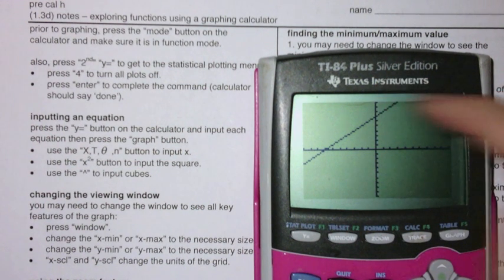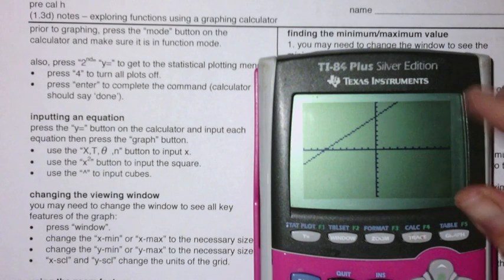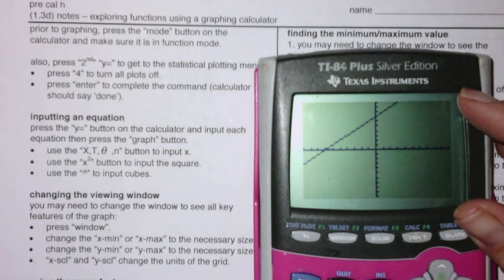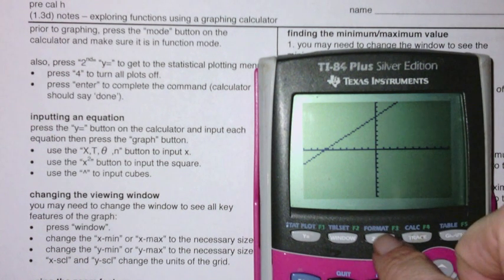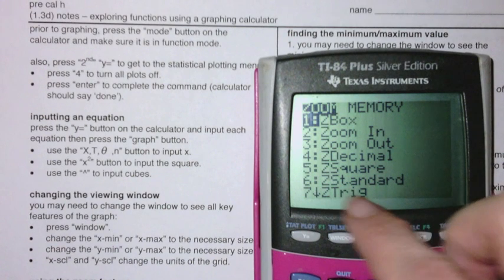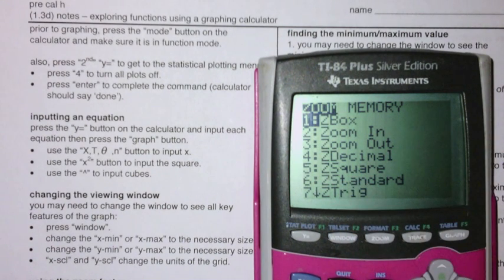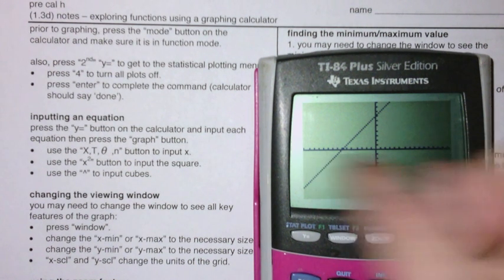Okay, now this window is wider than it is tall, so it's kind of not to scale. It's not like the ones that we graph. If I want to see it to scale, or squared off, then I can hit zoom and pick number 5, z square. And it doesn't look much different than it did before, but now the spaces are all scaled properly.